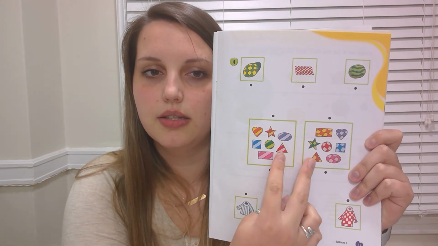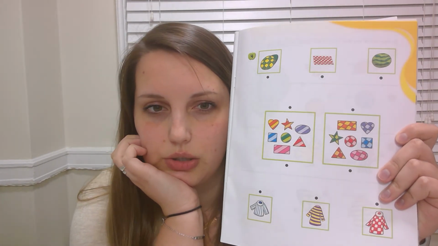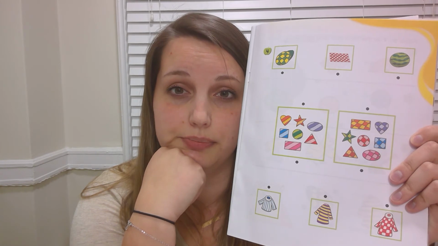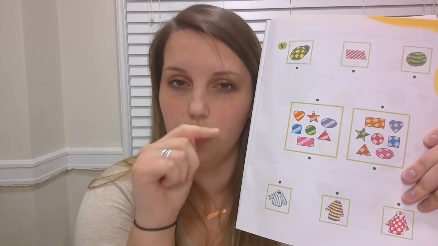So looking at this, what are the things that we notice about these two boxes? What's different about these two boxes? Remember, we have to sort them into two different things. Yeah, I'm hearing a couple. Oh, ooh, interesting. What else are we noticing?